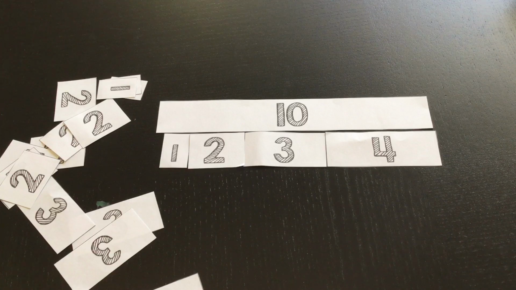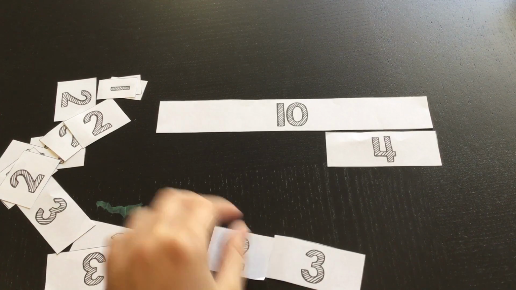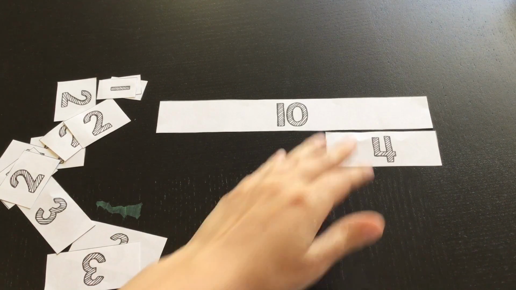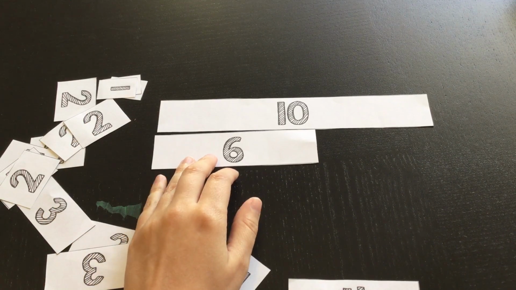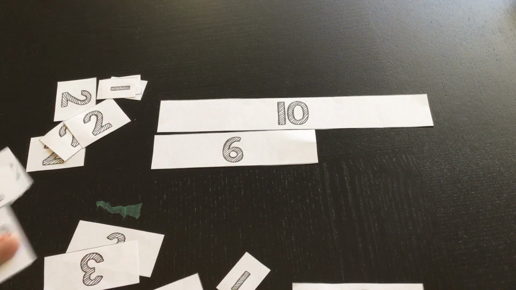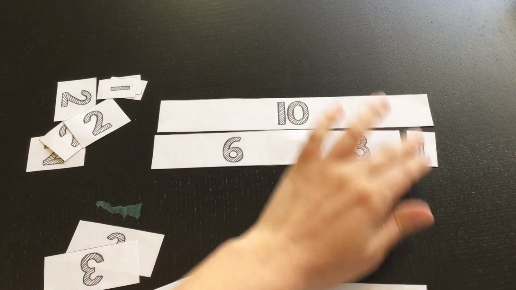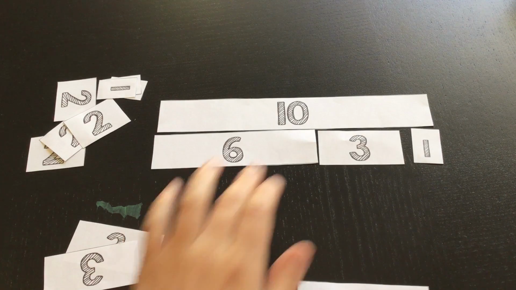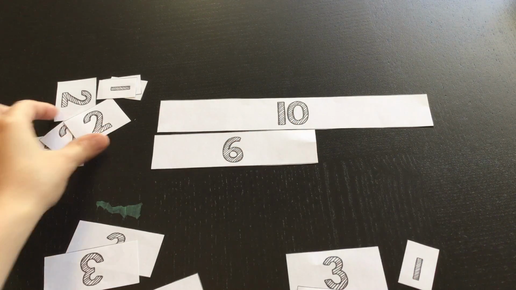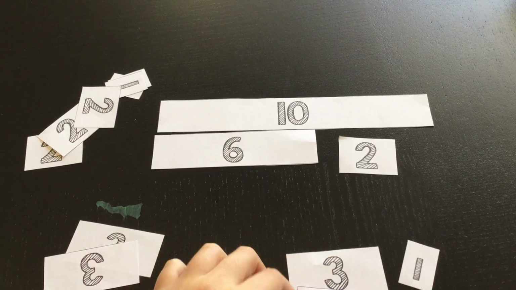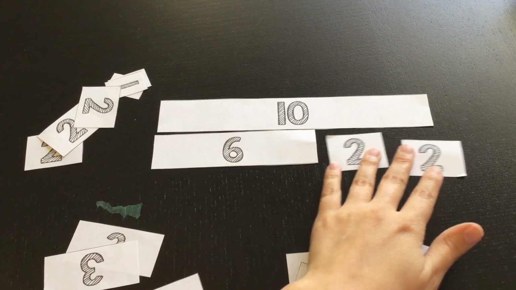So there's all kinds of crazy ways we can make that number. There's way more than 11. We talk about the 11 first because those are the ones we see the most often. But there's all kinds of ways we can make a number. 6 plus 3 plus 1 equals 10. 6 plus 2 plus 2 equals 10.